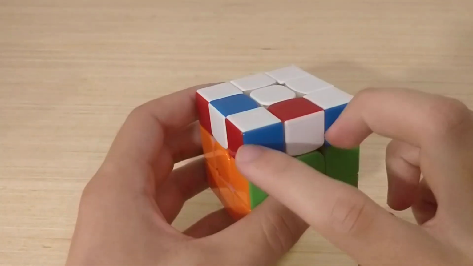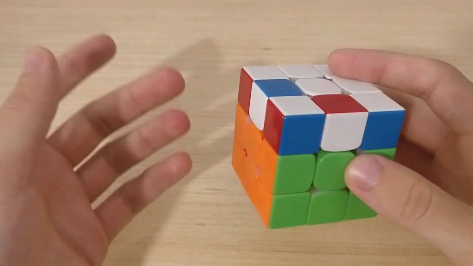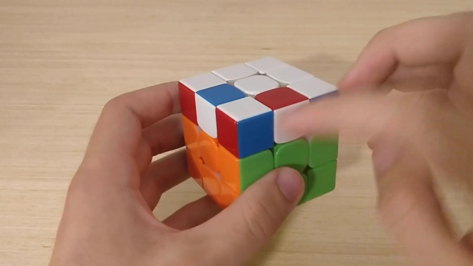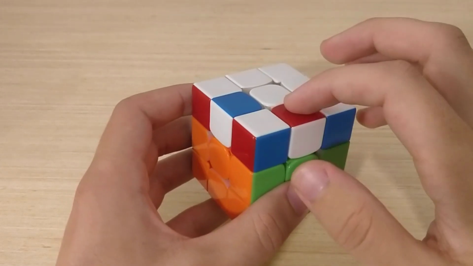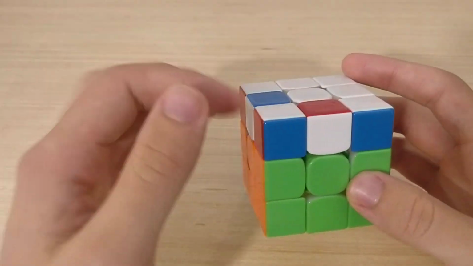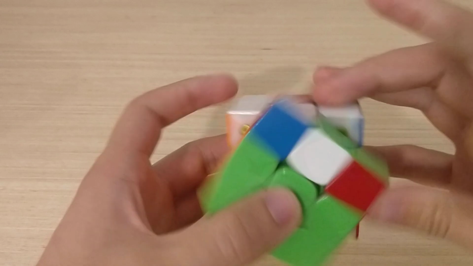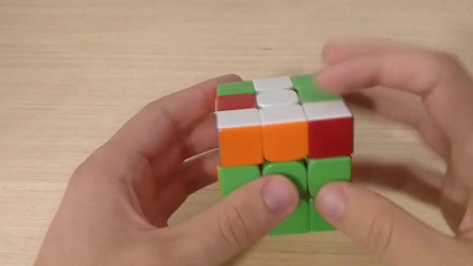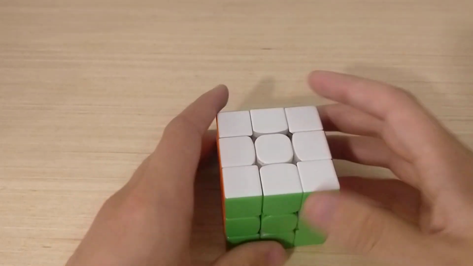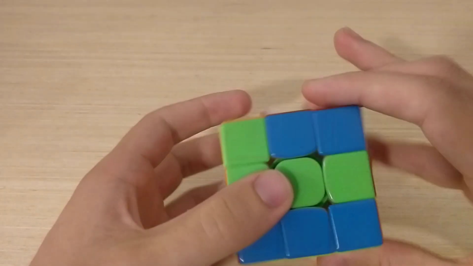Okay, so here I see headlights here and headlights here, which means it's an ELL, and this is actually an ELL that I know, because this blue edge matches these two blue corners, and this red edge matches these two red corners. So this ELL is just a combination of two OLLs, and the way I do it looks like this. F6 F prime, U prime, and then the variation of F6 F prime. Anyway, pretty nice ELL to know. 32.